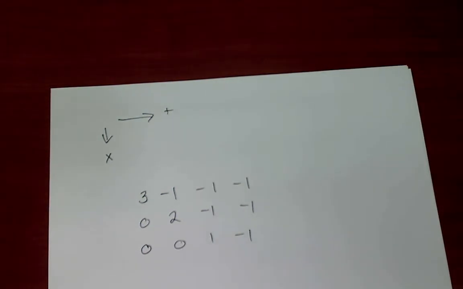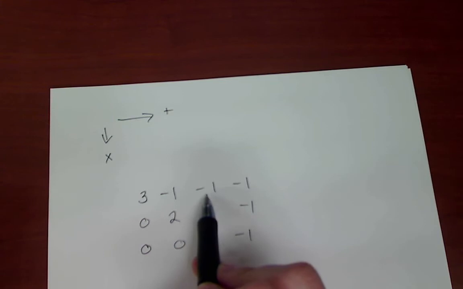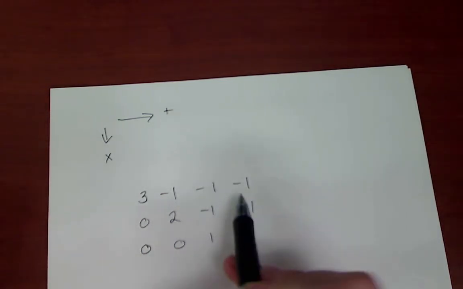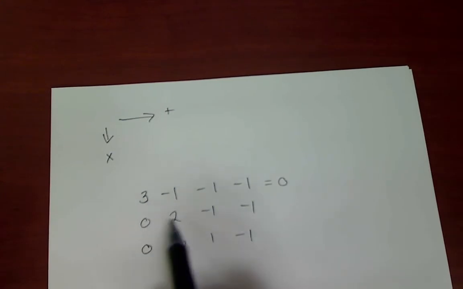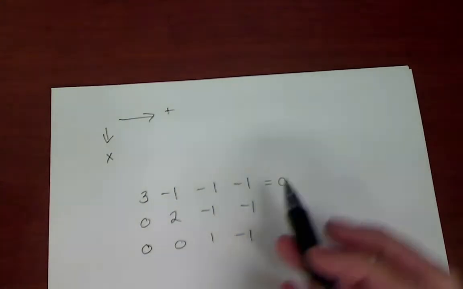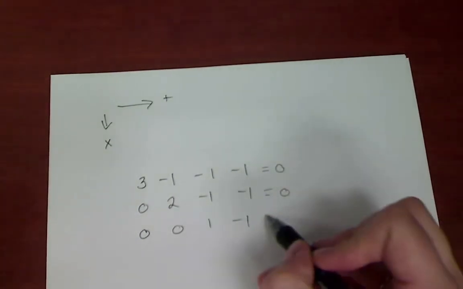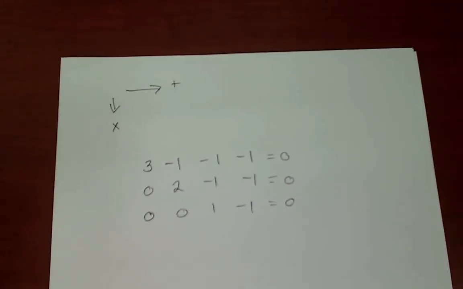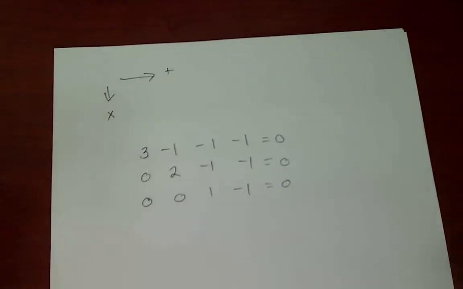Okay, cool. So what we're going to do is add across. 3 plus -1, -1 plus -1. Add that whole line together, we get 0. Okay, good. That's a good sign. 0 plus 2 plus -1 plus -1 equals 0. 0 plus 0 plus 1 plus -1 equals 0. Awesome. So far things are looking good. It looks like we might have a set of orthogonal contrast codes.